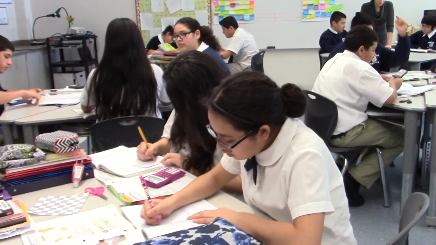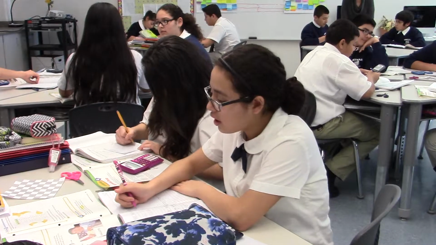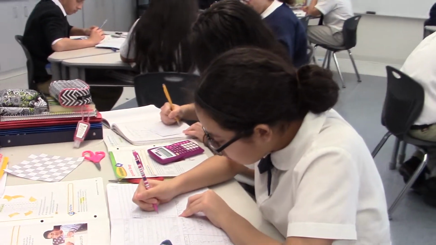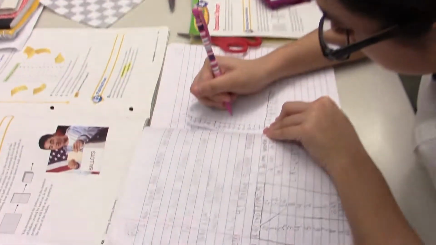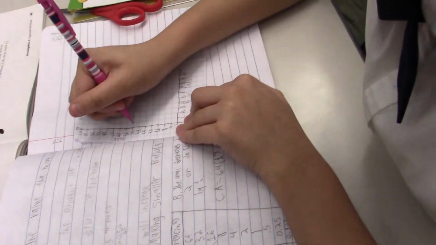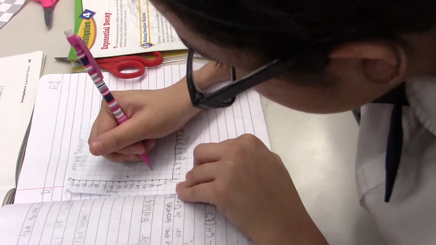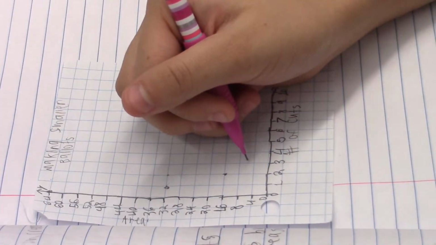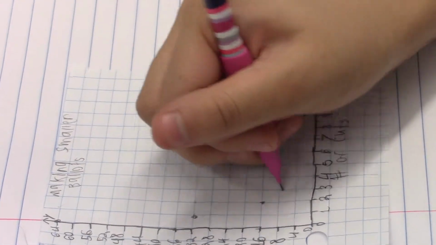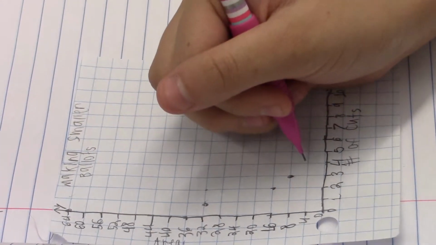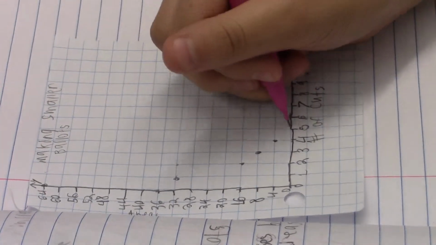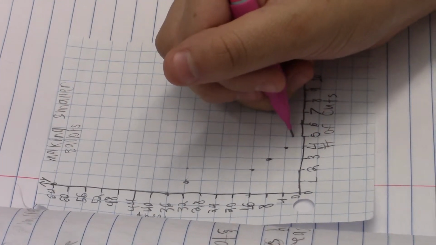1 is 64 and 2 is 32. Three is 8. Then 4 is, well, 4. 5 is 1. 2.